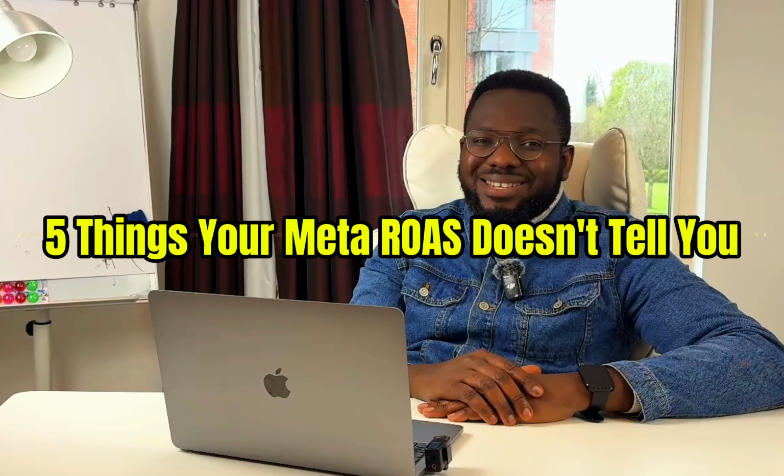Now, return on ad spend, or ROAS in itself, is not entirely bad. It's not like it's not a useful metric. It's a useful metric, but if you depend on just return on ad spend, you are going to be making a lot of mistakes every time, because you can't grow your business based on just ROAS. There are at least 5 things that your ROAS does not see at all. And that is why in this episode we want to discuss 5 things that your Meta ROAS doesn't tell you.